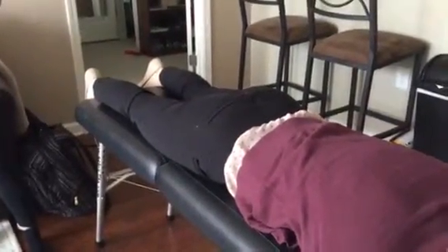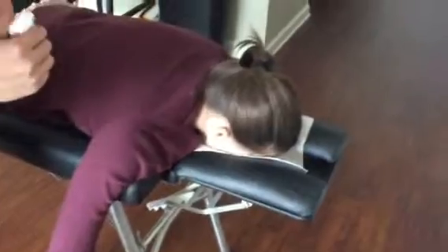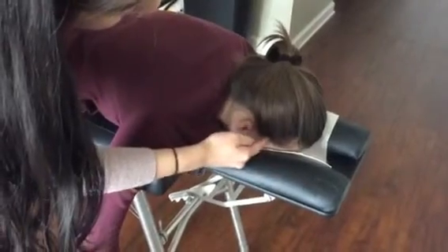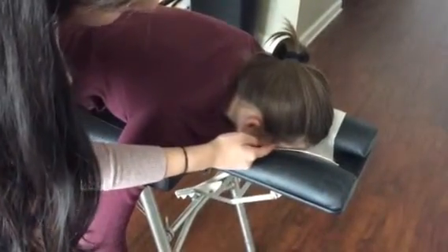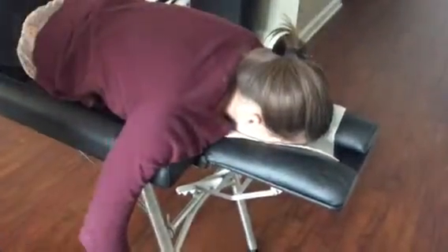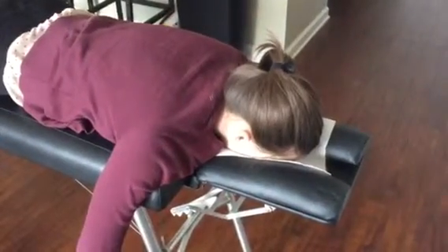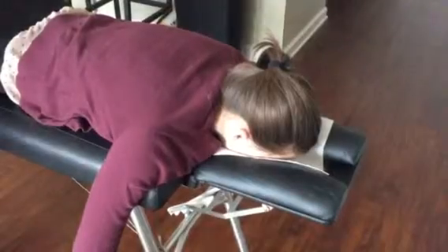And then after that, I would do the sphenoid immediately by pressure testing with her face down. So it would be superior to inferior, inferior to superior, anterior to posterior, and posterior to anterior. And then to adjust that, I would, oh, by the way, there's no torque on the sphenoid. I would have her turn her head towards me.